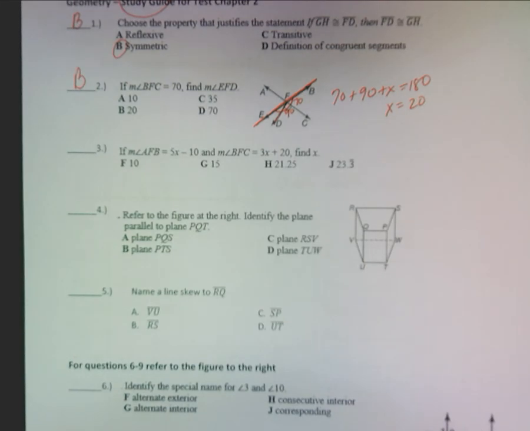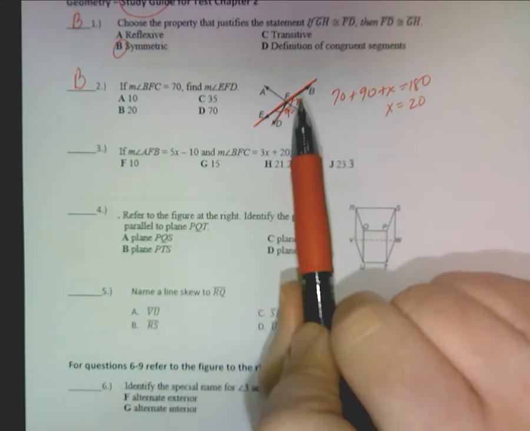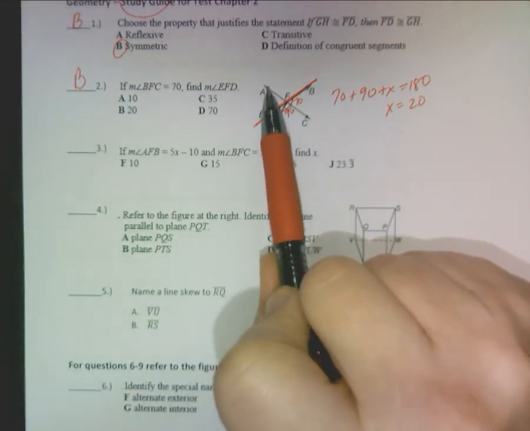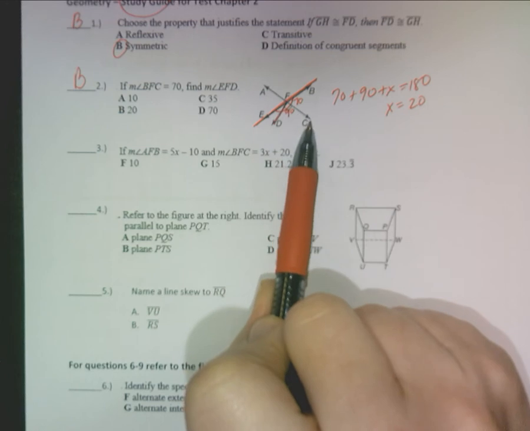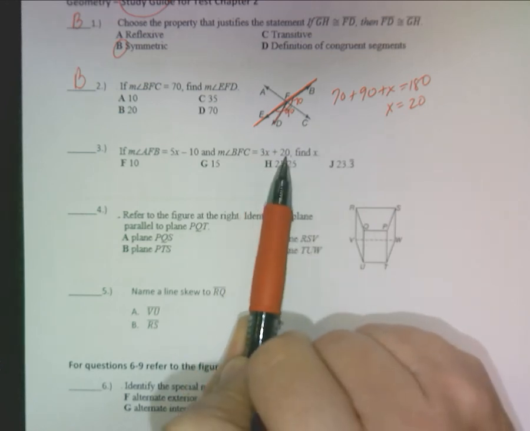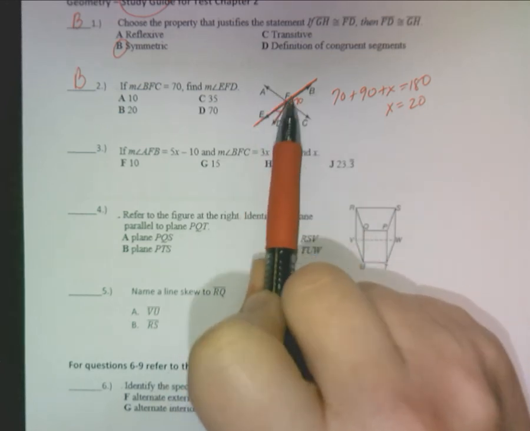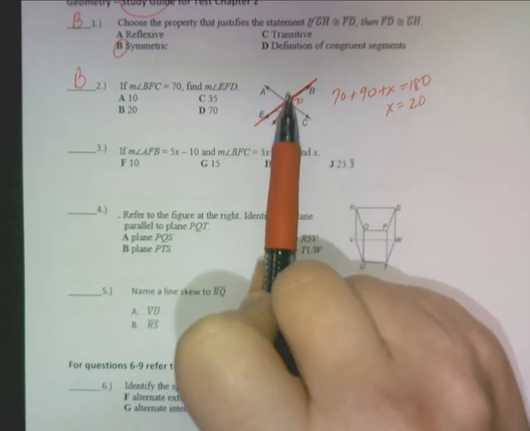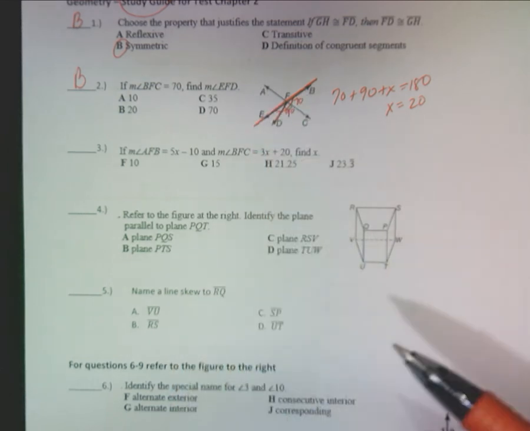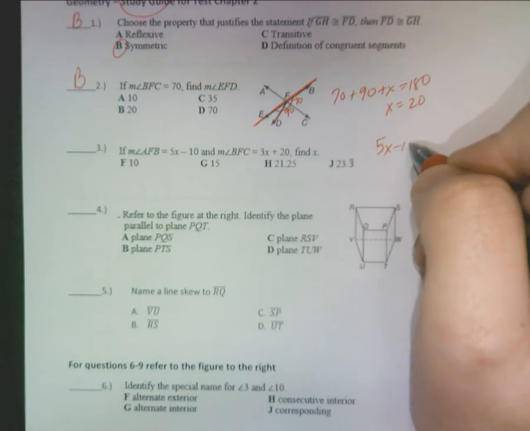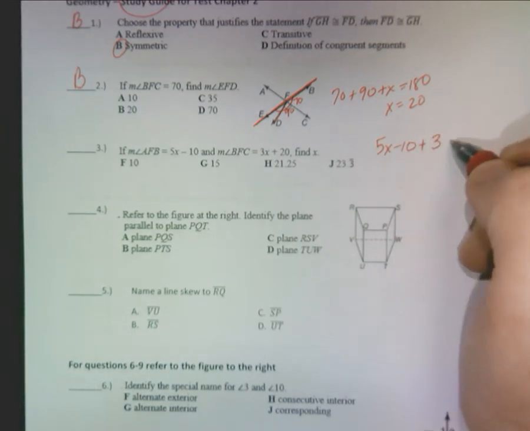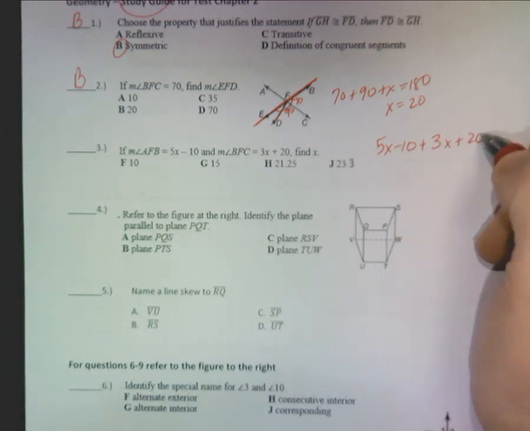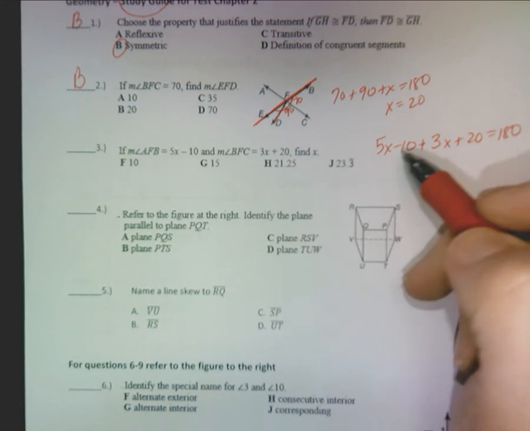All right, number 3. If the measure of AFB is 5x minus 10, that's right here, and BFC is 3x plus 20, find x. Again, are they a linear pair? Are they making a line? Yes, AFB and BFC are making a straight line when I put them back to back. So 5x minus 10 plus 3x plus 20 equals 180.